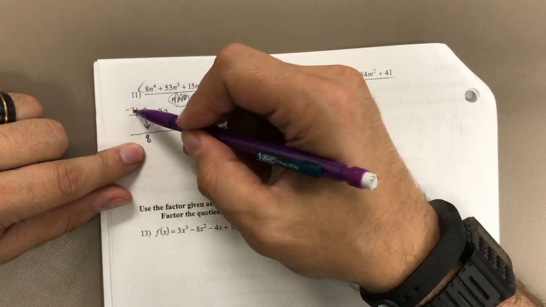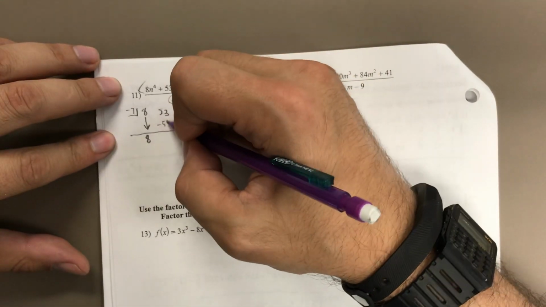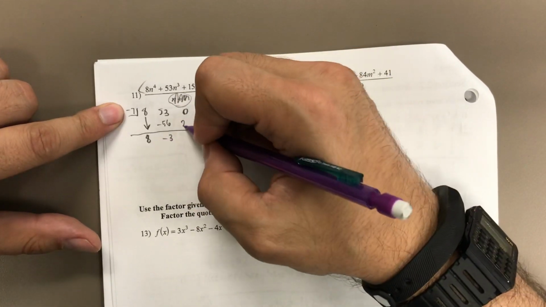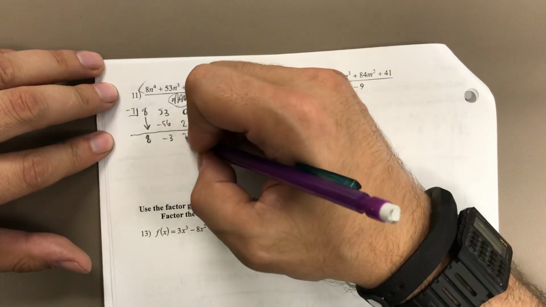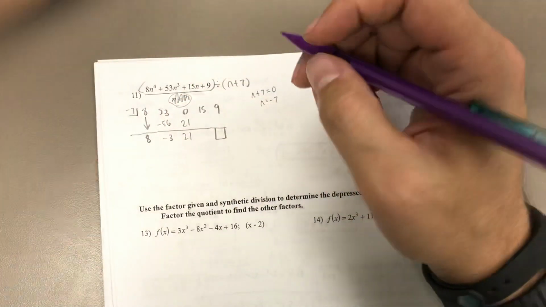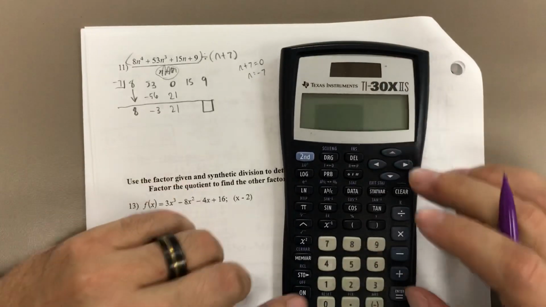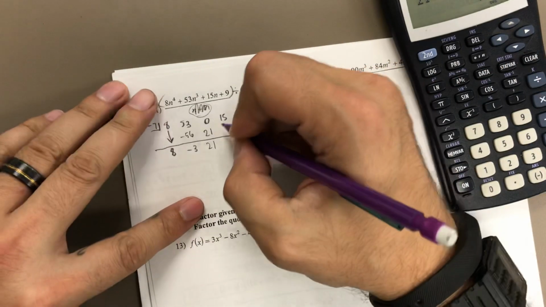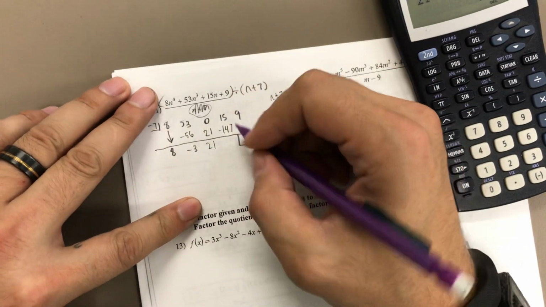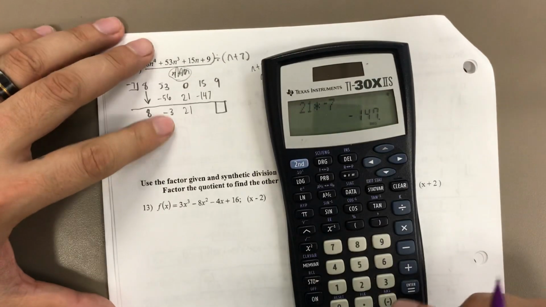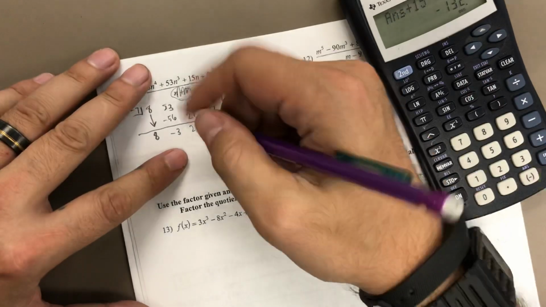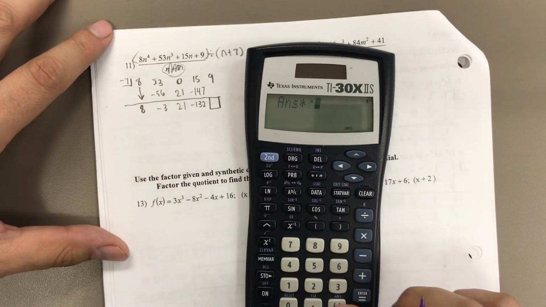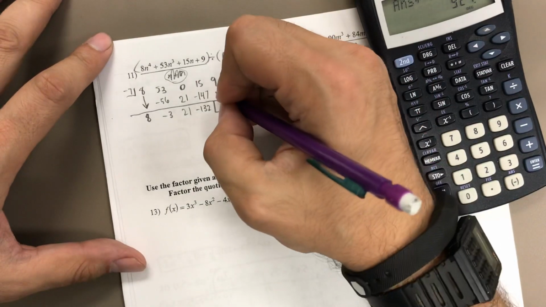All right, so 8 times negative 7, that's negative 56. 53 minus 56 is negative 3. Negative 3 times negative 7 is a positive 21. 0 plus 21 is 21. 21 times negative 7, oh geez. Let's use a calculator to get that one out. 21 times negative 7, that's negative 147. Okay, well this is just going to be a really big number. So negative 147 plus 15, negative 132. And negative 132 times negative 7, oh my gosh, that would give me 924, yikes.